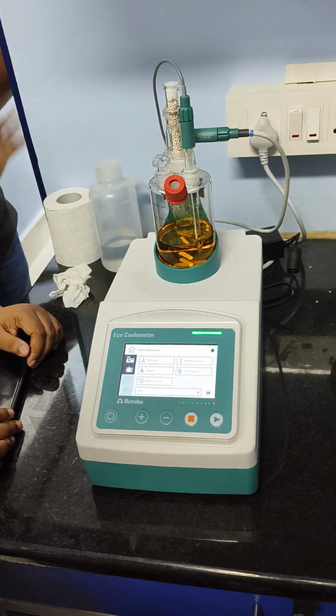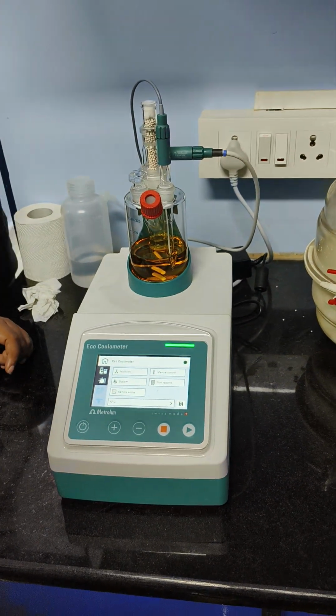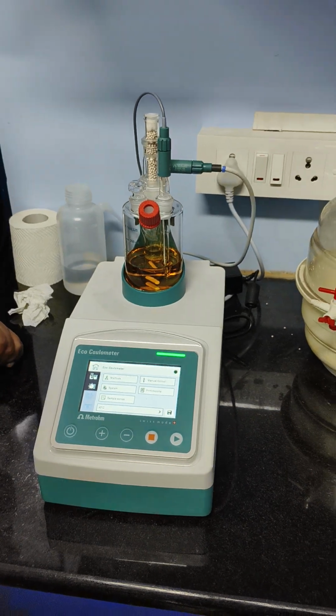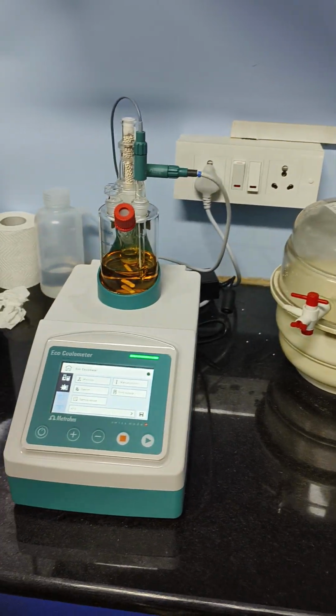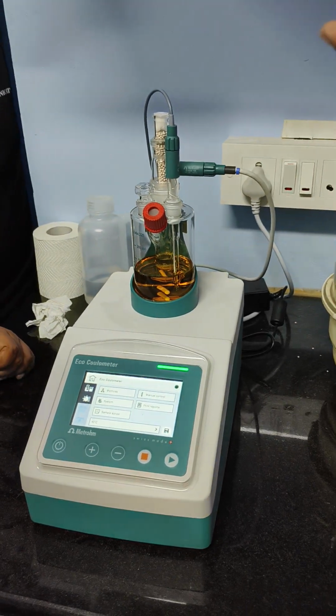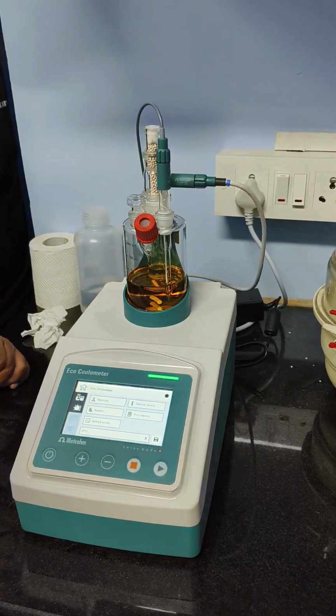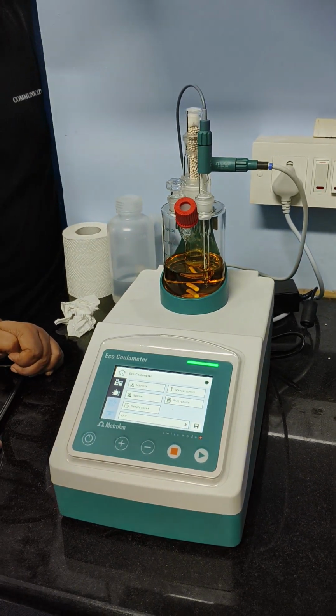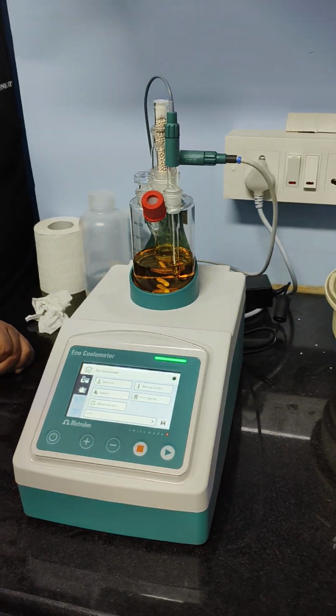For any kind of measurement, there are two types. One is called an absolute measurement, the other is called a relative measurement. The relative measurement you do with reference to some kind of standard. That is called a relative measurement. When you say absolute measurement, that means you don't have any standardization procedure.